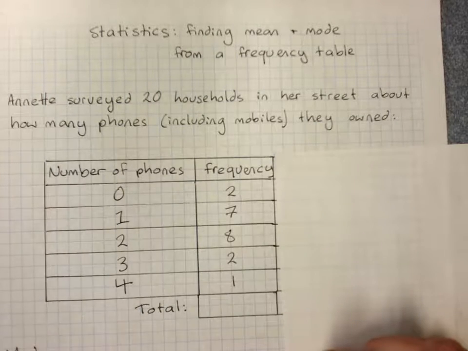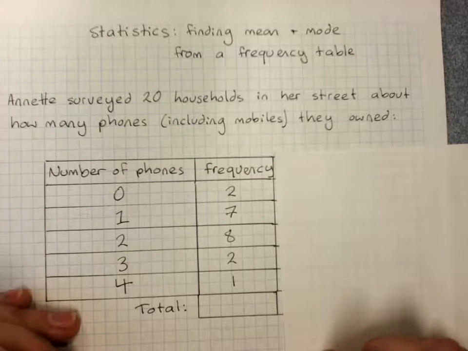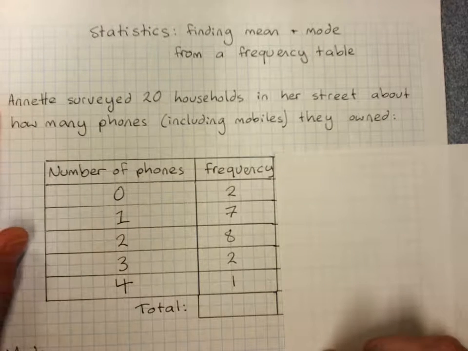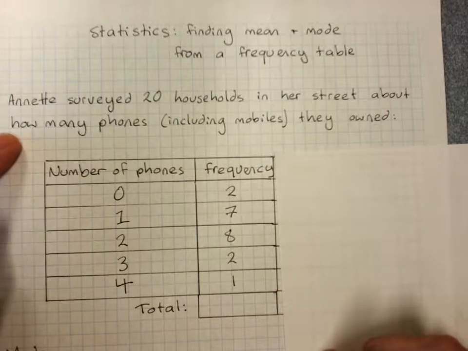Statistics, finding the mean and the mode from a frequency table. So this is a frequency table from when we looked at making frequency tables. Annette surveyed 20 households in her street about how many phones, including mobiles, they owned.